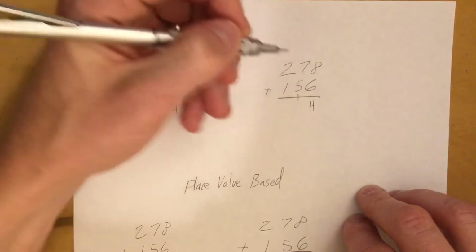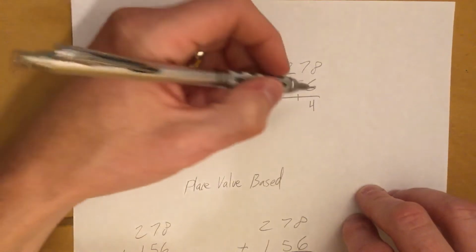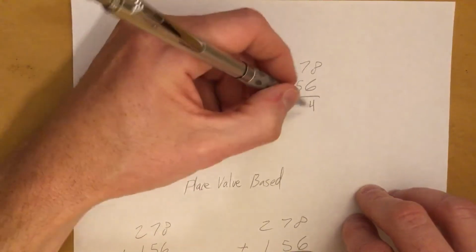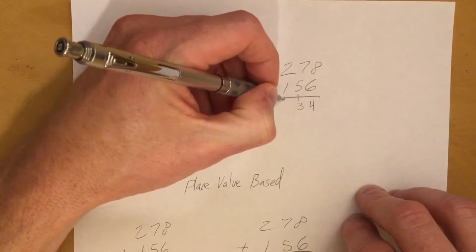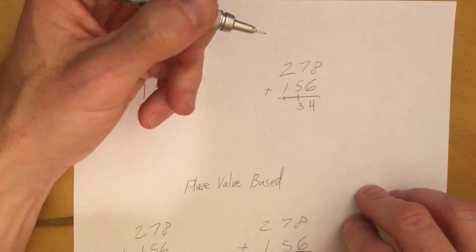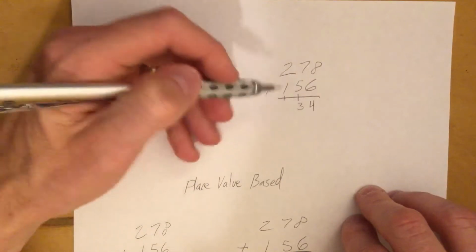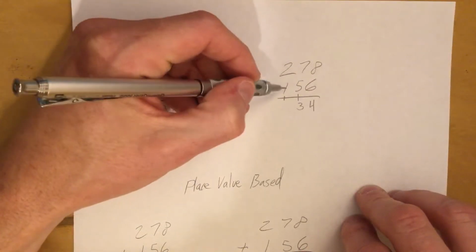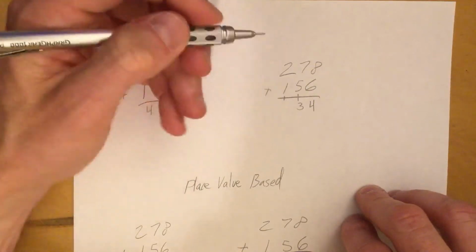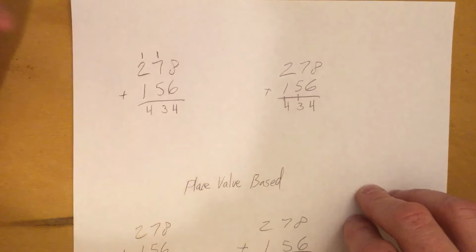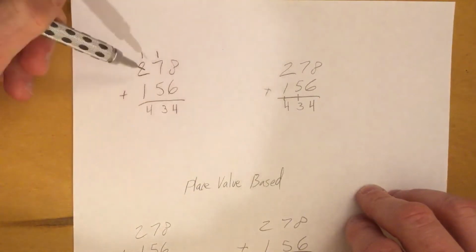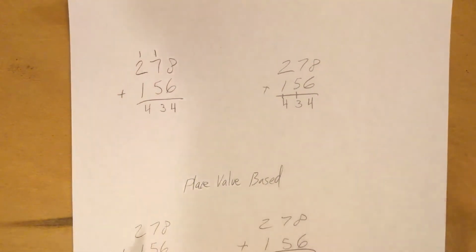So we have 7 plus 5, which is 12, plus 1, which is 13, so we have to put our 1 over there. So 3 here, 1 here. We have 2 plus 1, which is 3, plus the 1 right here, which is the 4. So this is groups above, this is groups below.